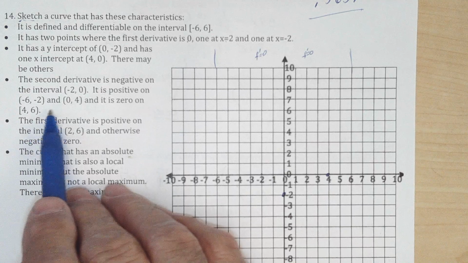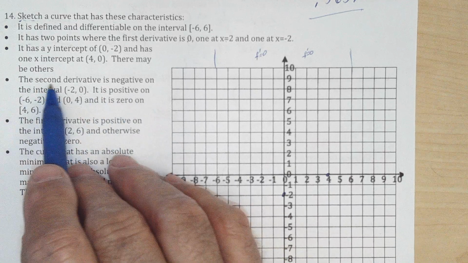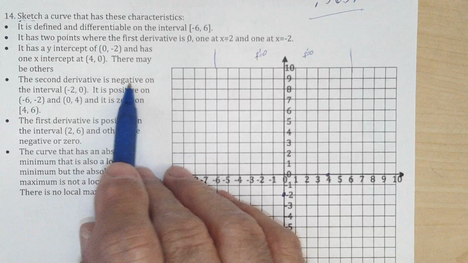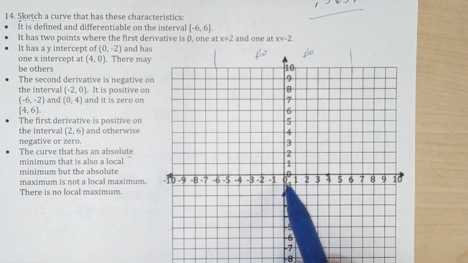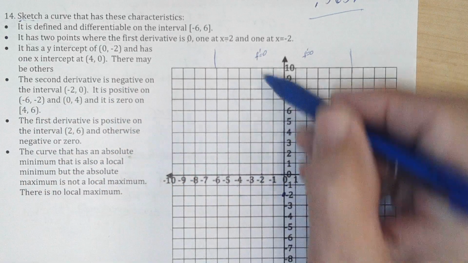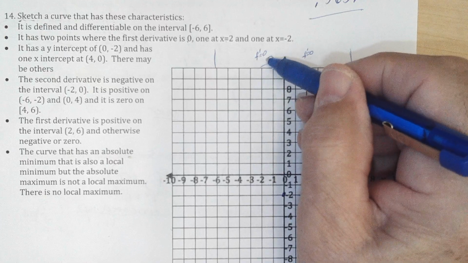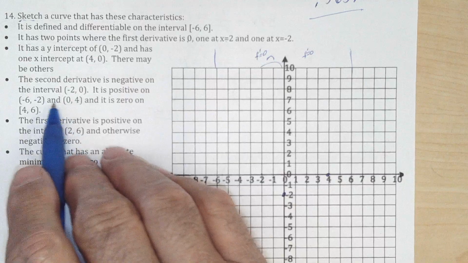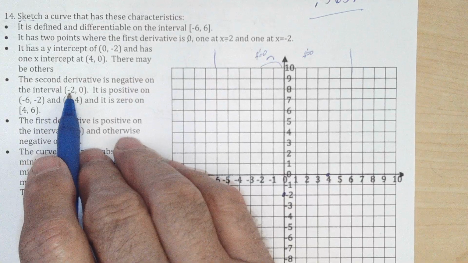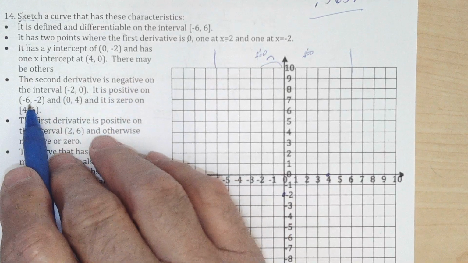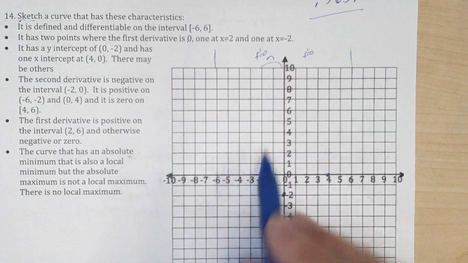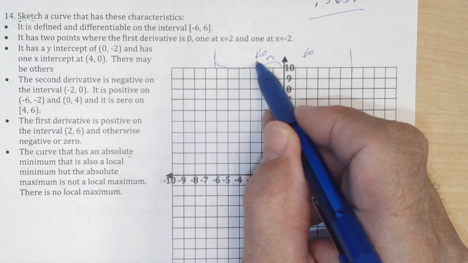And the second derivative is negative between -2 and 0. So here it's got to be concave down. And positive between -6 and -2. So it's got to be concave up in here.